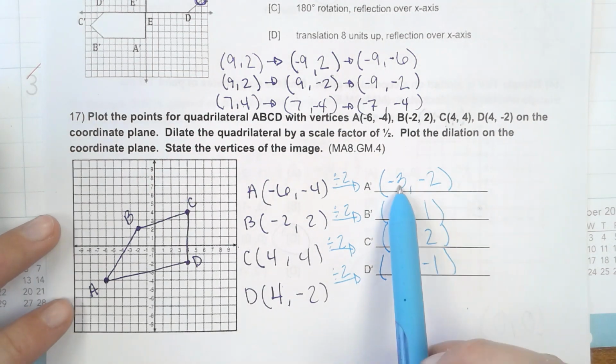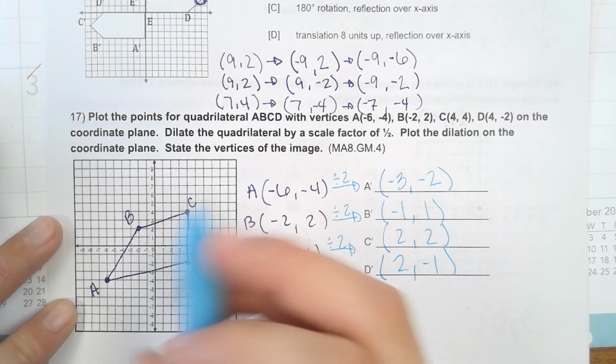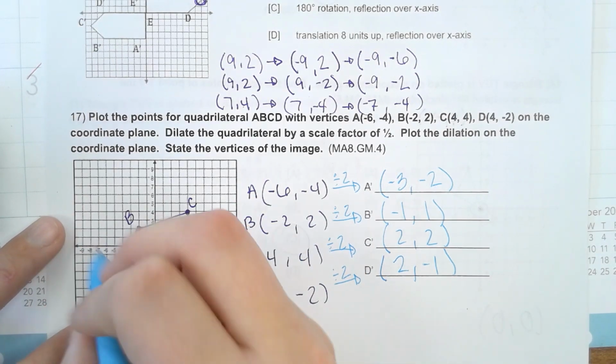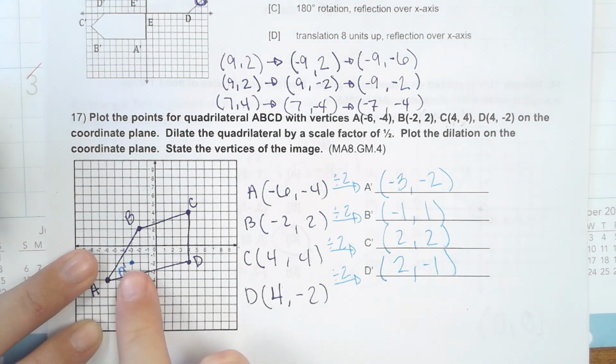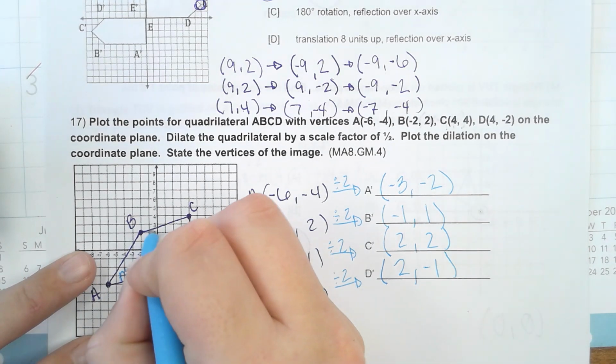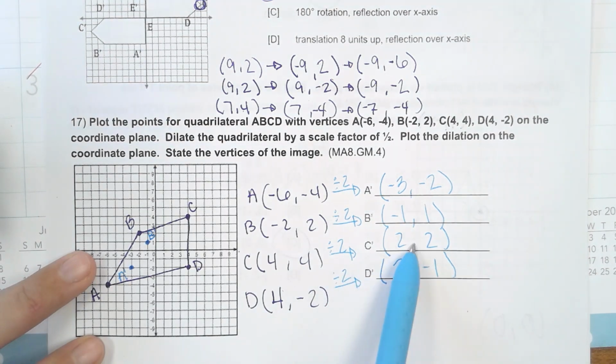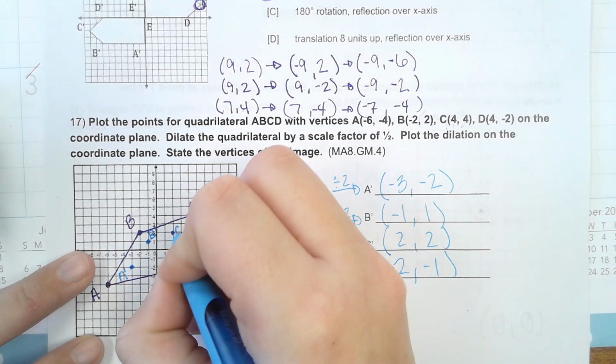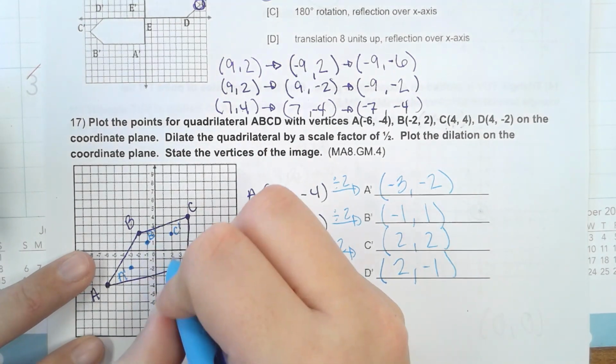So A prime is at -3, -2, and once again, make sure you guys are labeling that point as A prime. Okay. B prime is at -1, 1. C prime is at 2, 2. And D prime is at 2, -1.